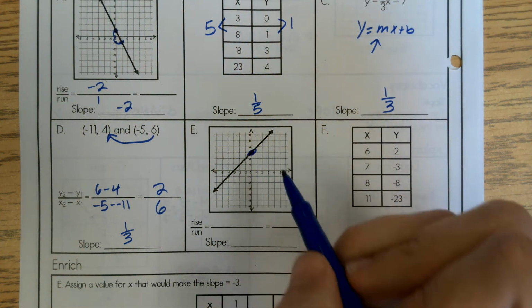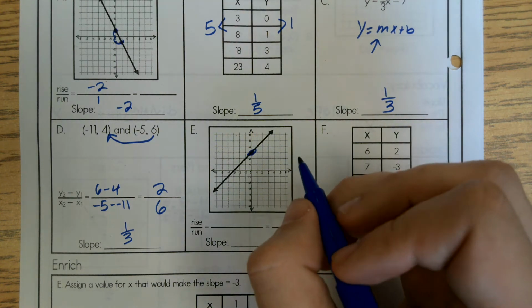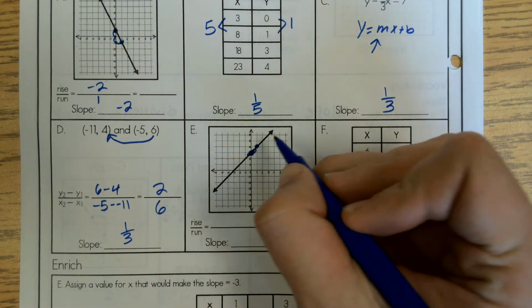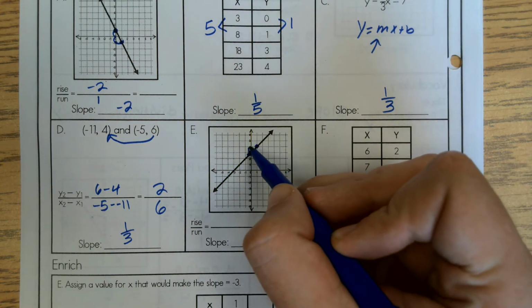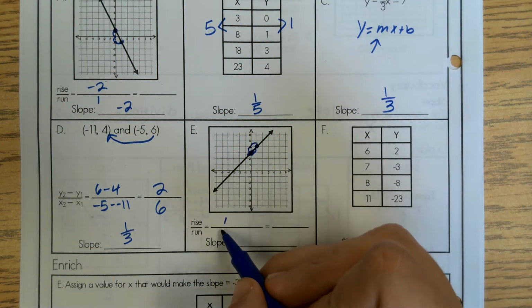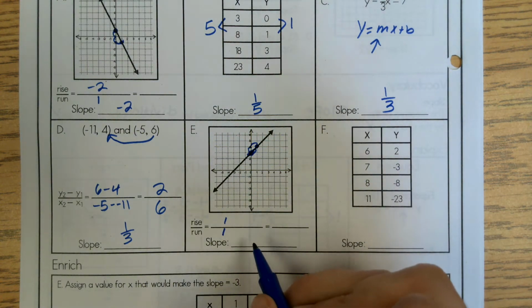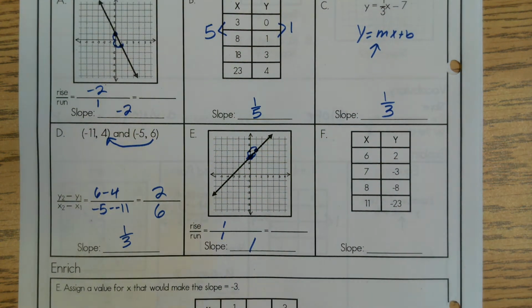And you have another friendly point where? At 1, 4? Yes. So you're going to rise 1, run 1. What's our slope, Cohen? Good. So if you see a line like that that crosses through every single friendly point, just know your slope is going to be 1. You rise 1, run 1. That's easy.